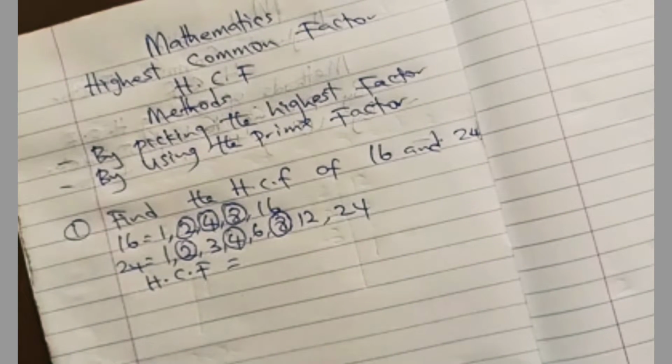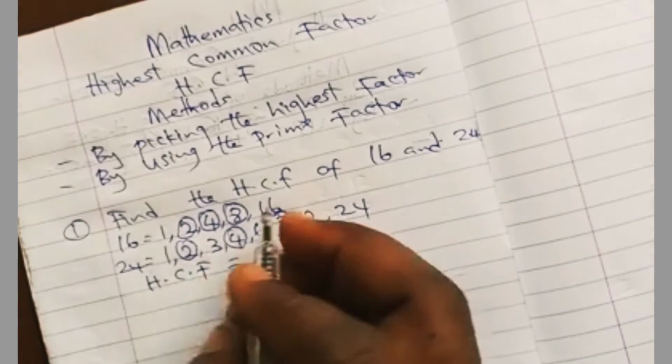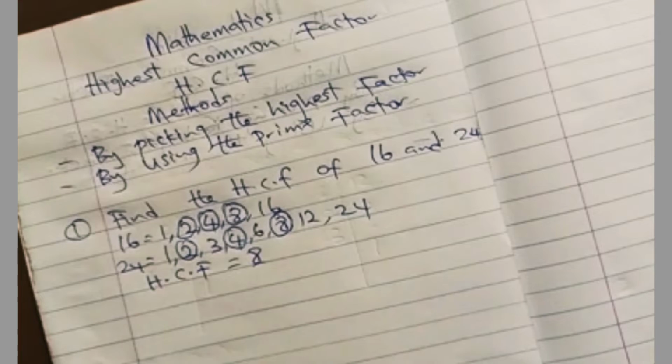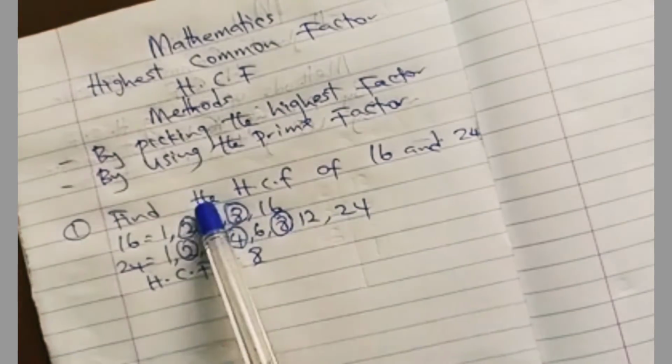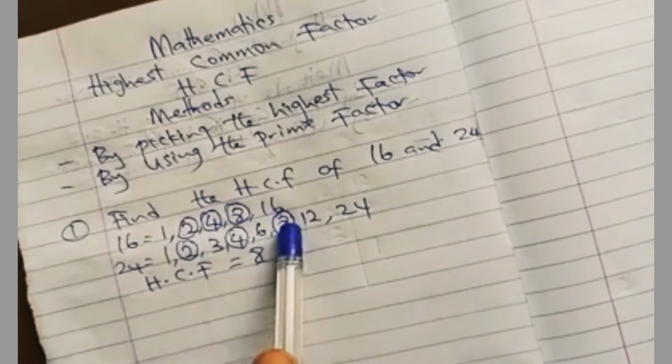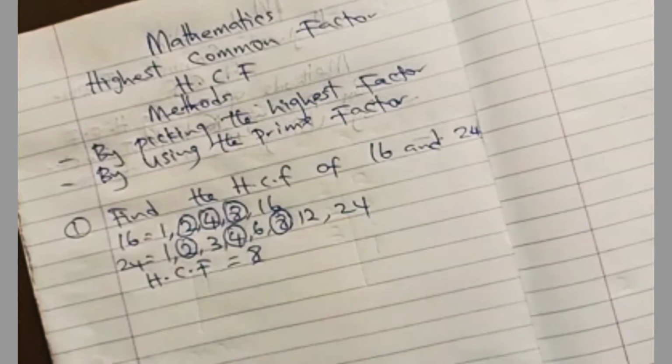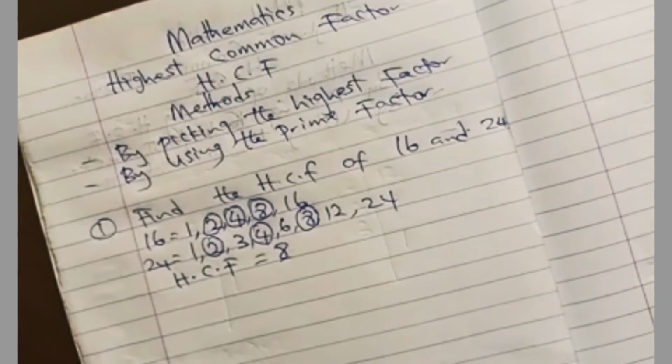So the HCF of 16 and 24 is going to be 8. Very easy. By picking it out, pick out the highest factor. So the highest factor here is 8. So we have used the first method, the picking method. Now we are going to be using the second method.